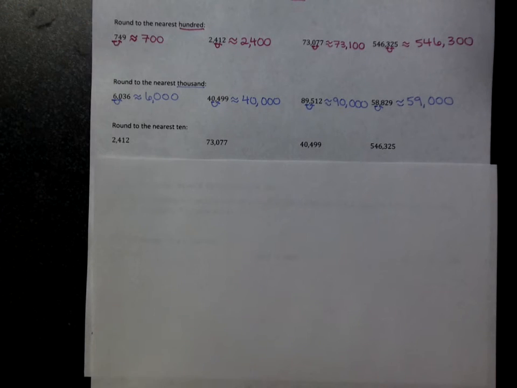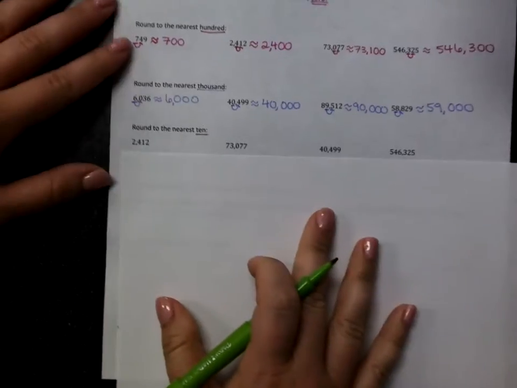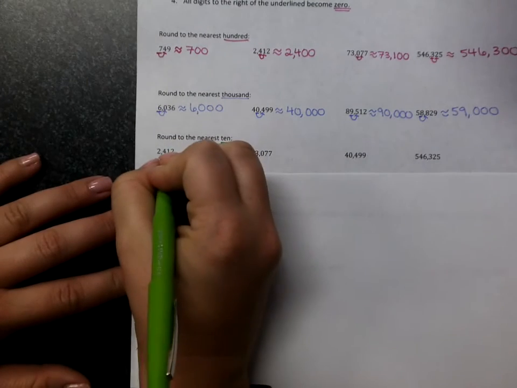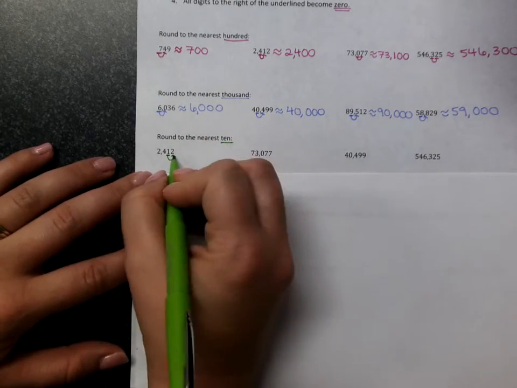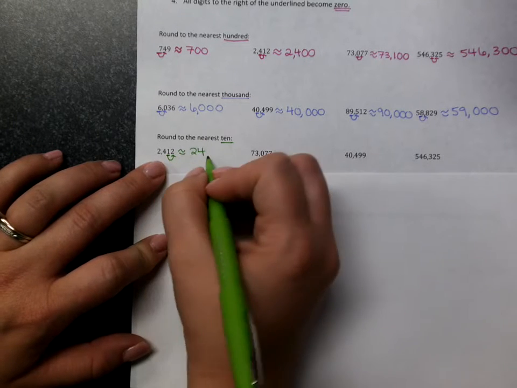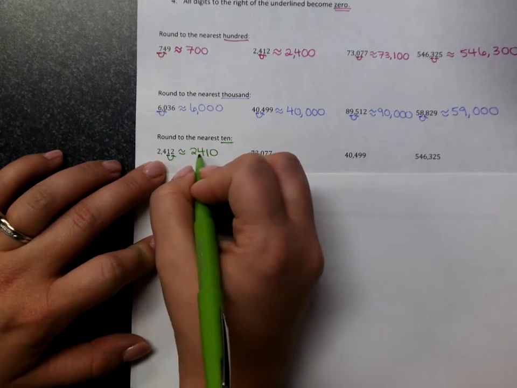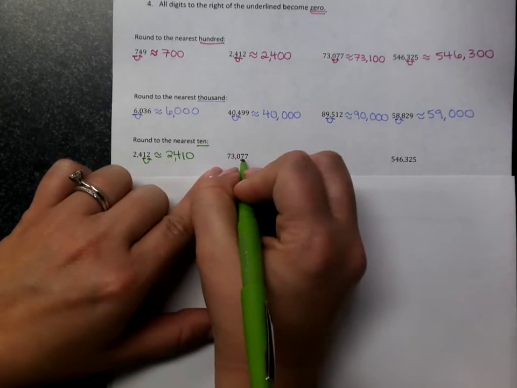Alright, one more set. This time we're going to round to the nearest 10. So the tens place is the second place. We look to the right. The 2 tells us not to change. So it'll be 2, 4, 1, 0. Tens place is the 7.